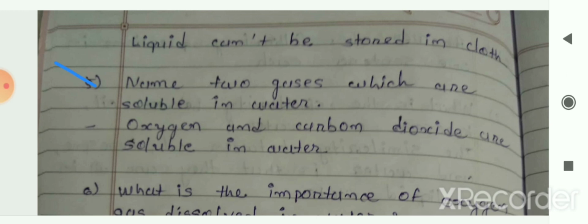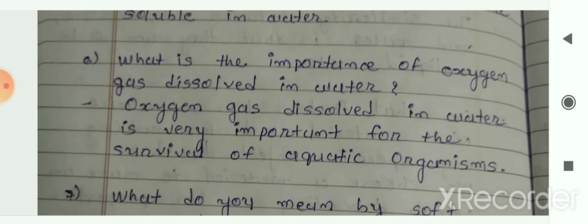And the example of carbon dioxide dissolved in water, that you can find in a cold drink. While opening the cap of a cold drink, we hear a sound. That is the sound of pressurized carbon dioxide gas, which is dissolved in the cold drink. So this is the example of carbon dioxide that is soluble in water.